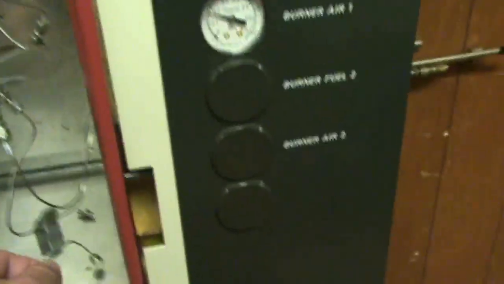Pretty much simplistic, you know. And you can trace this all out. Let me show you one thing that's kind of cool that they do. See how they put the number on the fitting?